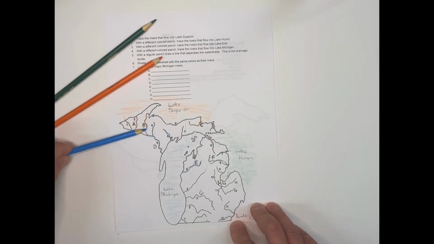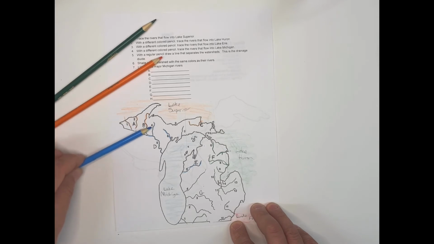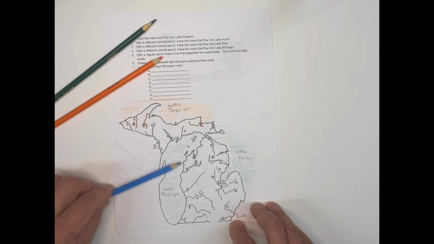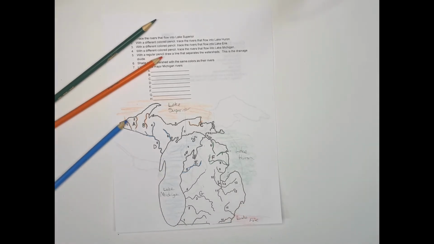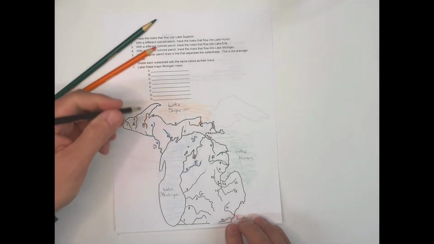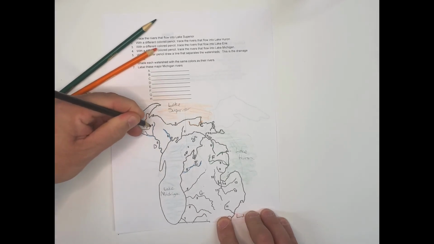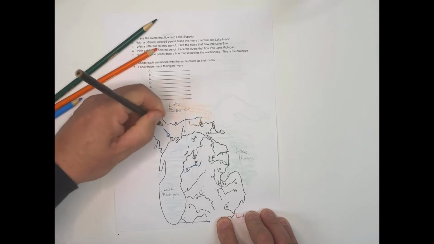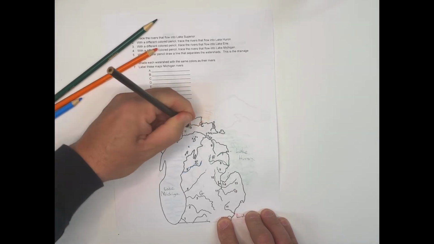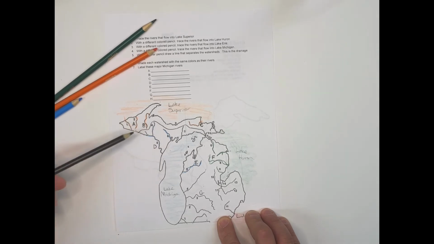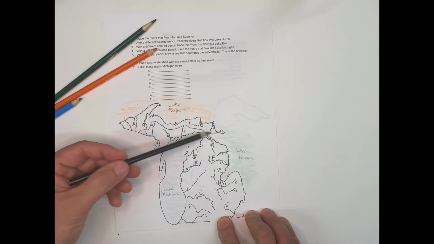The water here flows into Lake Superior, the water here flows into Lake Michigan. They're two different watersheds. And now I want you to take a regular pencil and go between them to show the drainage divide that separates the land that drains into Lake Superior from the land that drains into Lake Michigan. That's called a watershed divide or a drainage divide.